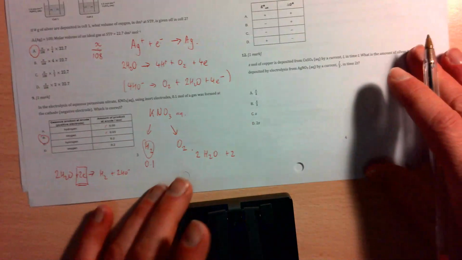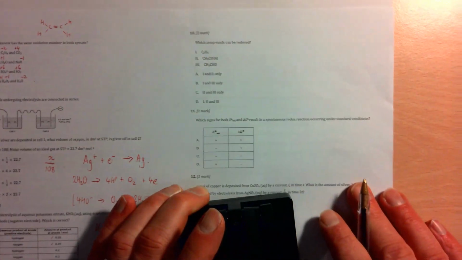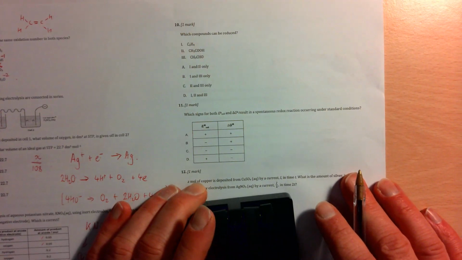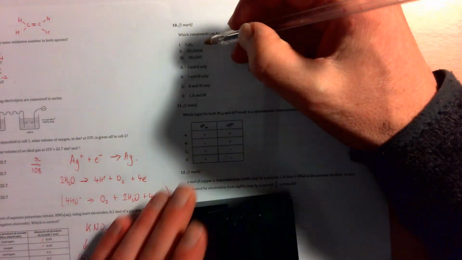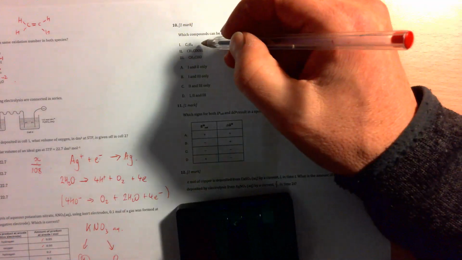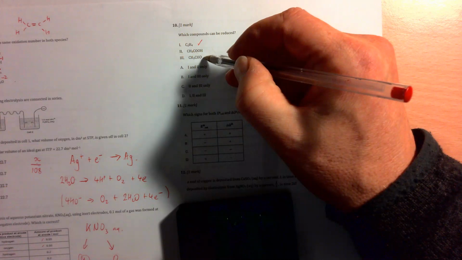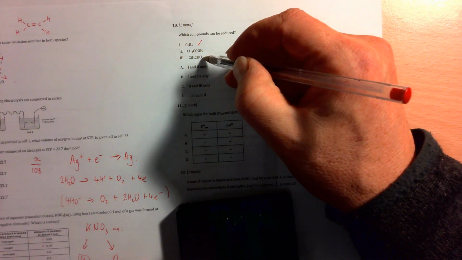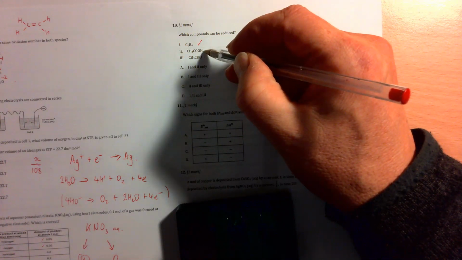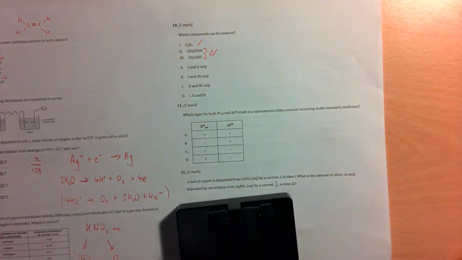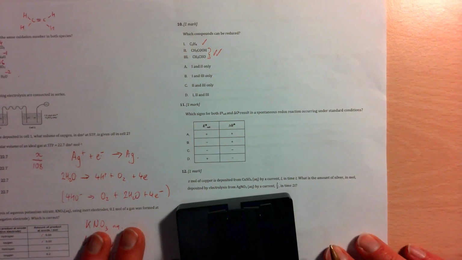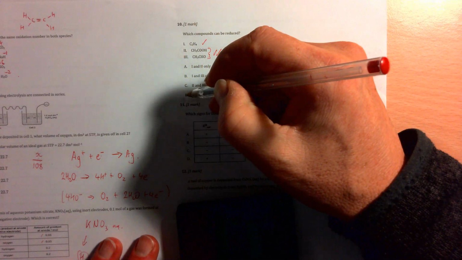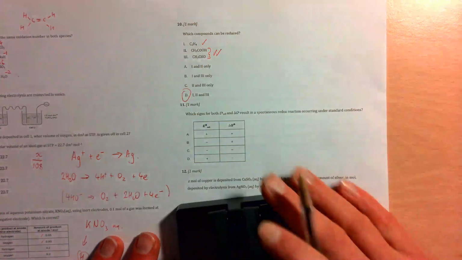Good, got that right. Question 10. Which of these can be reduced? Well, it's all of them. This is ethene, so that can be reduced, as you know, with hydrogen. And most of you realised that this can be reduced. This is an aldehyde, but we haven't studied reduction yet, so I don't mind that you got this one wrong. They can both be reduced, and we haven't learnt the conditions for reduction yet. We'll do that in a lesson or two, so you can forgive yourselves, and I forgive you if you got that one wrong.